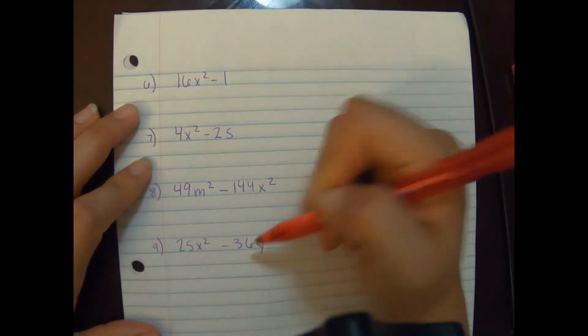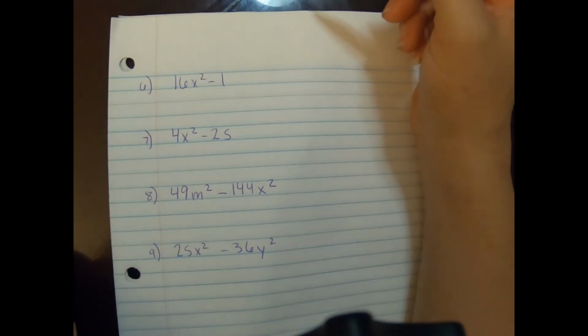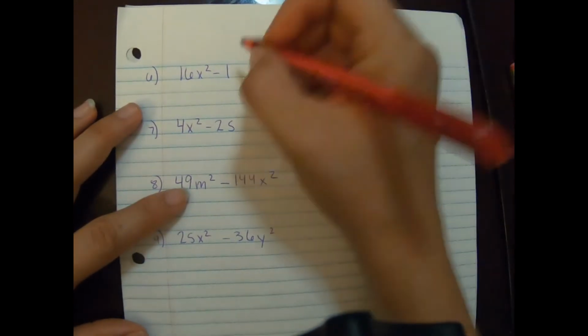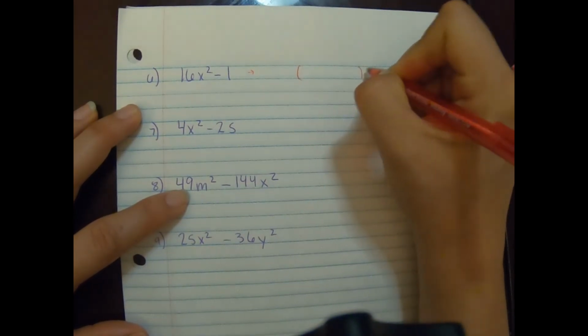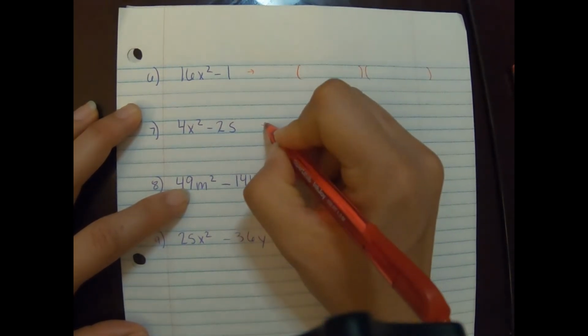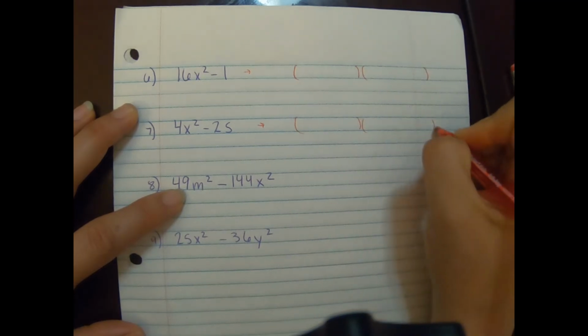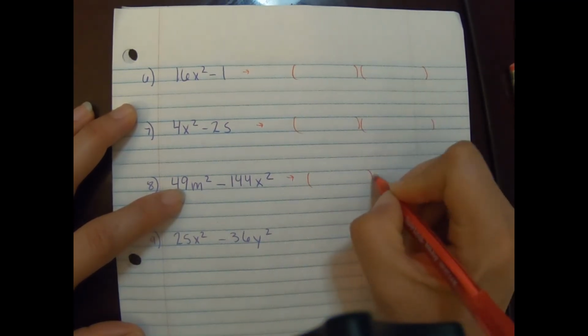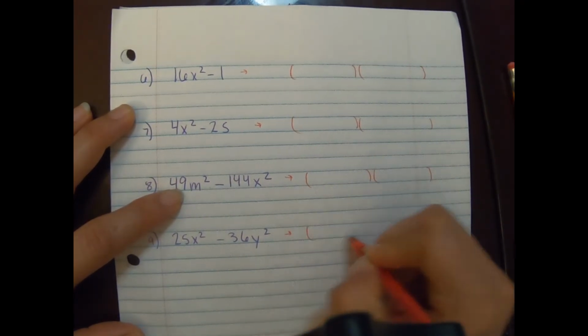4 more. Go ahead, pause the video, write the problems. All of these are going to factor the same way, into two sets of parentheses.